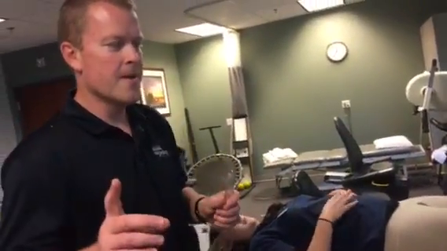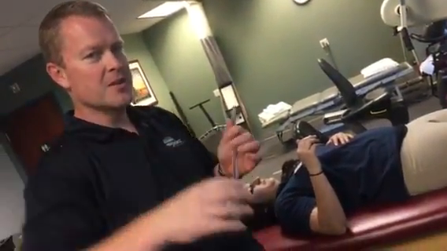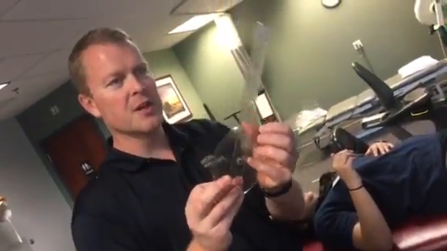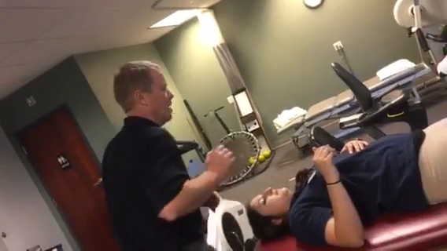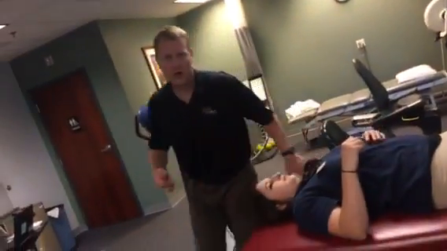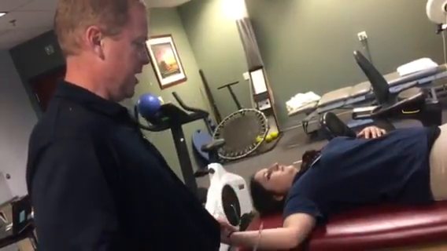I'm ready. Okay. So one of the things that we like to look at using math in our profession is movement. So we use what we call a goniometer, and it measures angles or degrees. One of the things that we'll look at is what we call the total arc of motion. Total arc of motion is the movement of external rotation here.